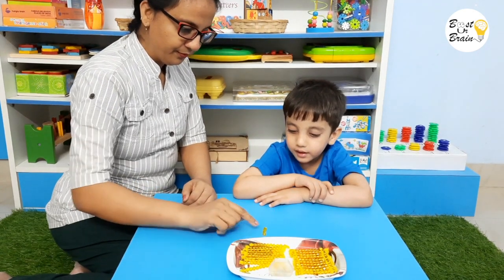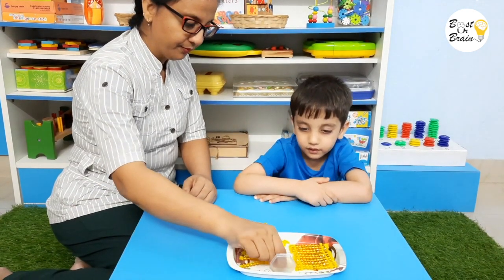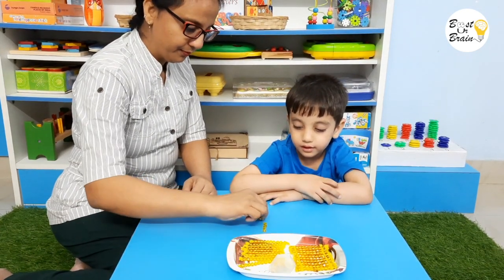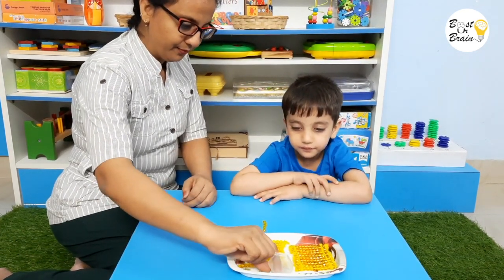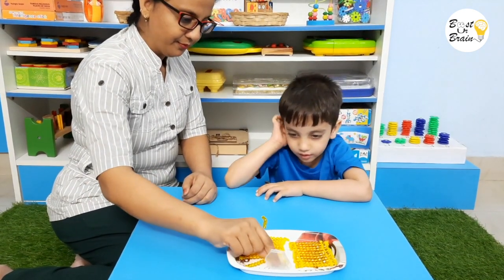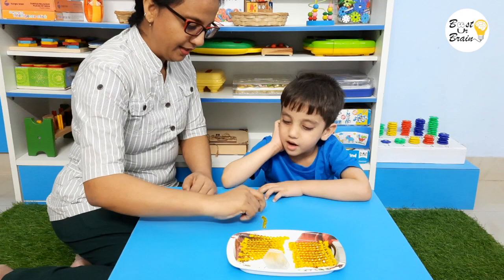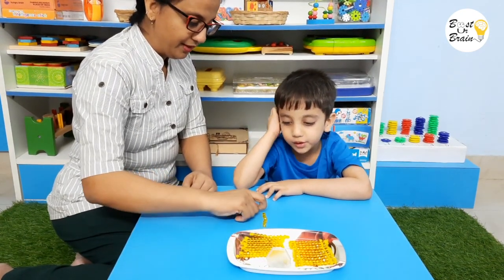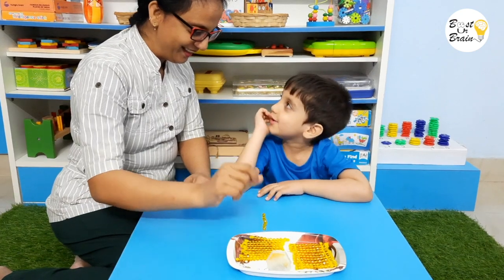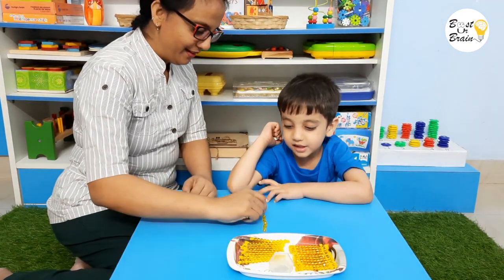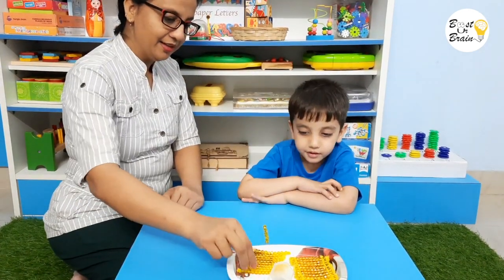4 unit. 5 unit. 6 unit. 7 unit. 8 unit bead. 9 unit bead. 10 unit. 10 unit bead.